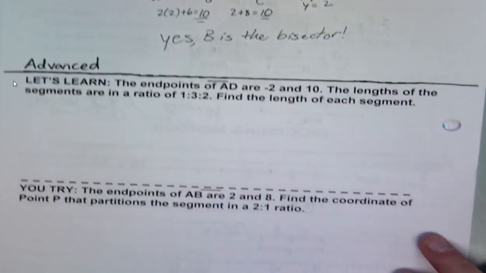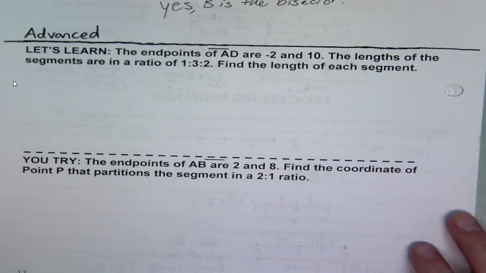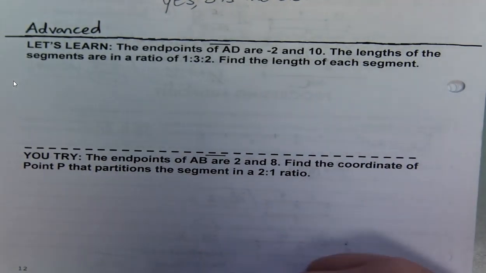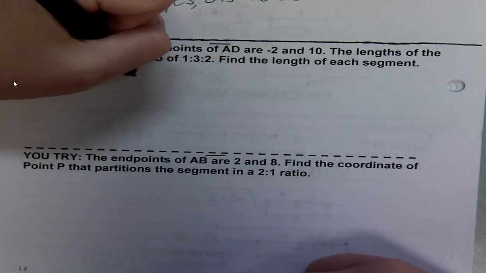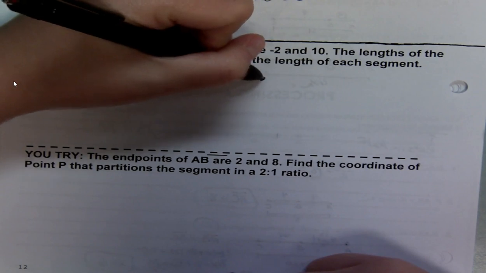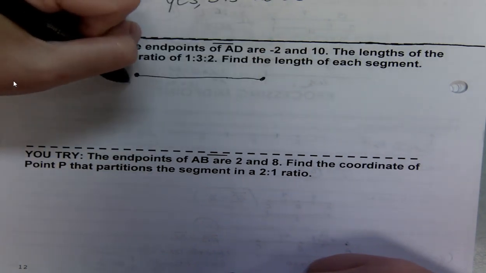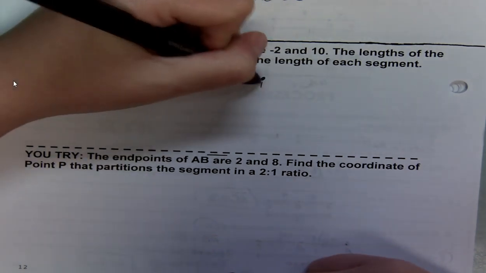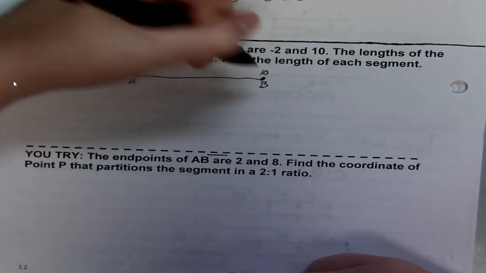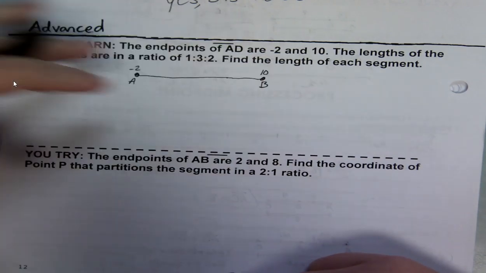Alright, this is the advanced part. So it talks about the endpoints of A and D. So I'm going to write point A and D here. One is at -2 and one is at 10. So we're thinking of this as a number line.